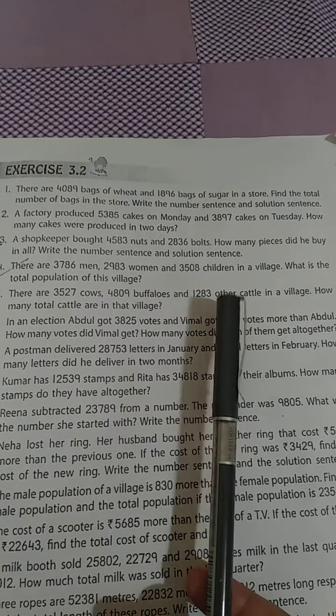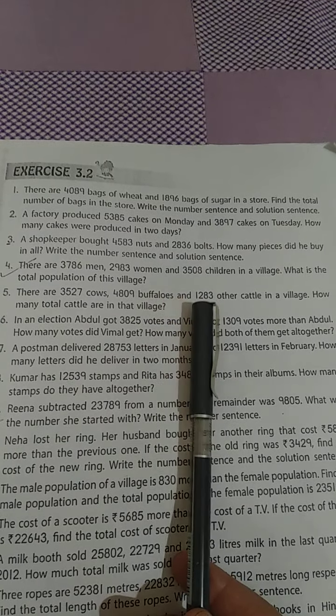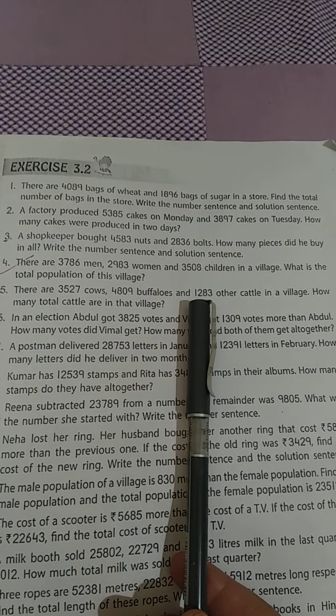So students, question number 5 is your homework. You have to solve this question by yourself.